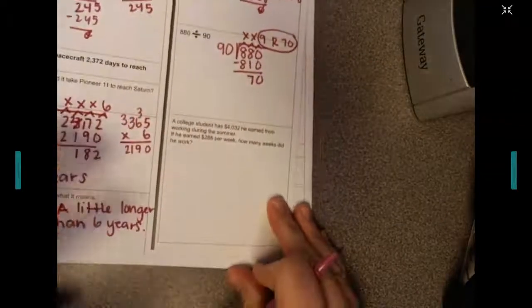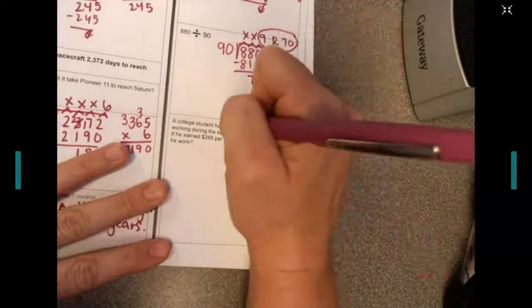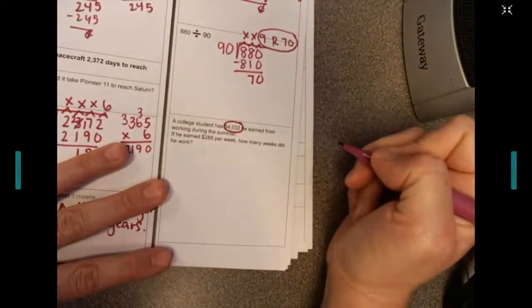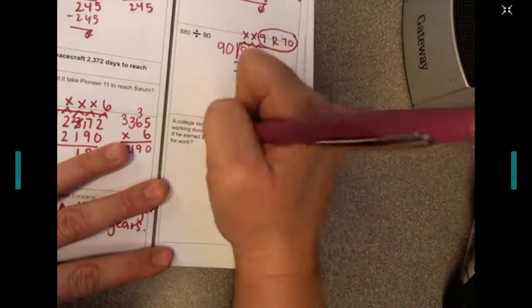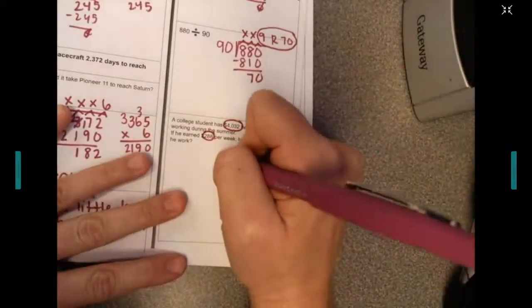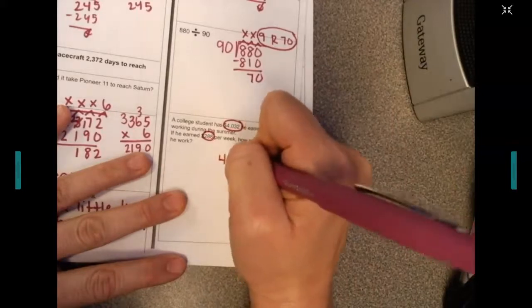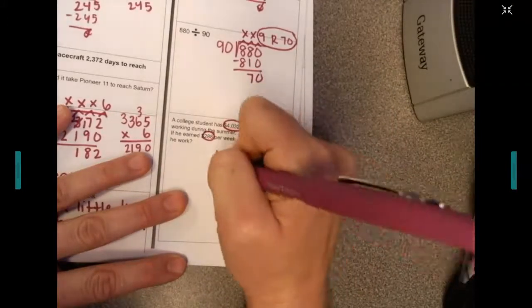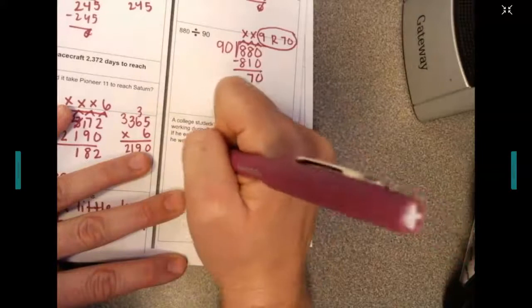And our last one is a word problem, but that's okay. Let's just pick out the key things we did. A college student has $4,032 he earned from working during the summer. If he earned $288 per week, how many weeks did he work? So we're going to take those two numbers and we're going to divide them. So I have 4,032 divided by 288.